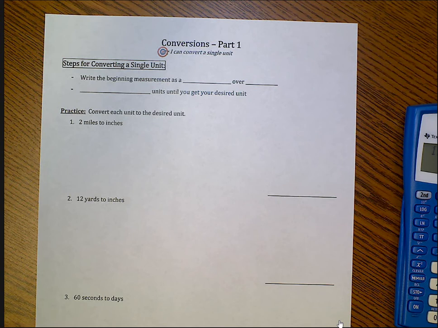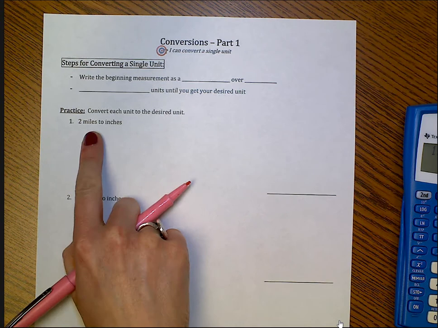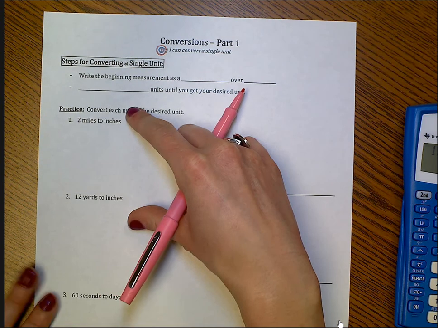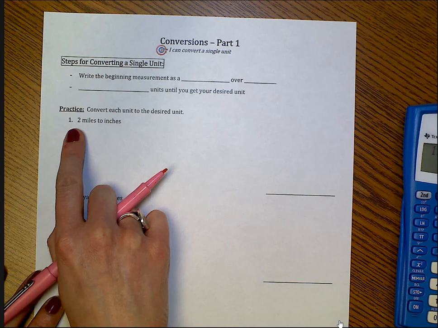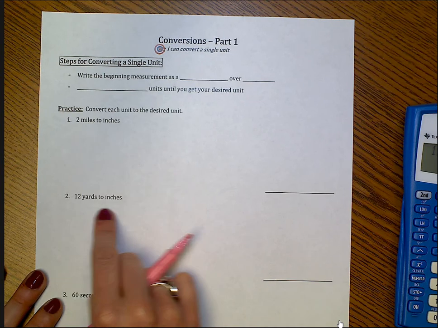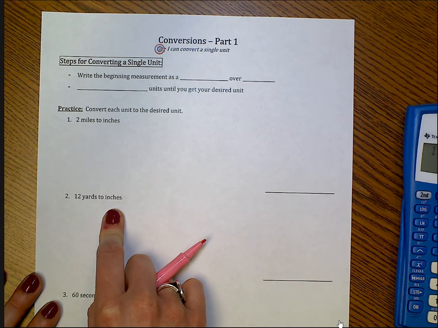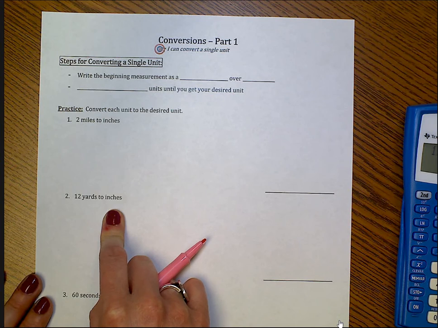Yeah, you can Google how to convert any of this stuff very easily, and you should do that if you're next to Google. But if you're not, and again, when you're traveling, maybe you don't have your phone or the ability to use your phone in a foreign country, this is super useful. Also for measuring, like you can see the two first examples we're doing. I'm converting 2 miles into inches, 12 yards into inches. So for measurement purposes, this is also super useful.